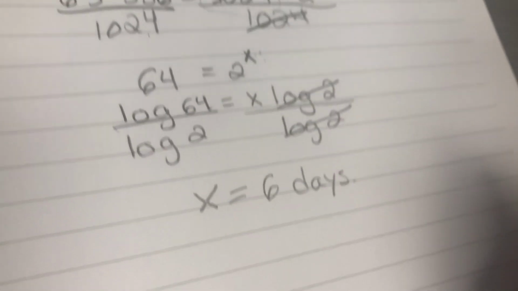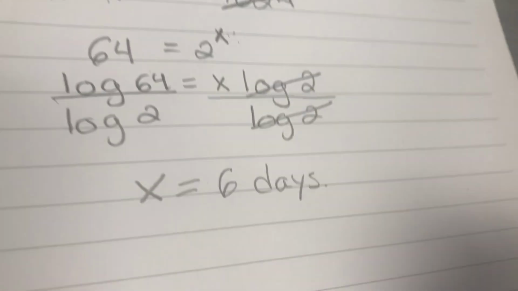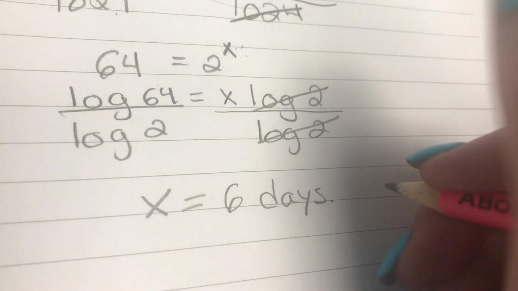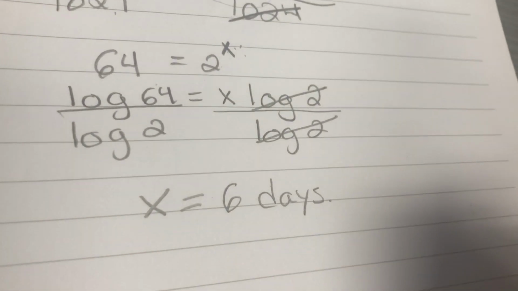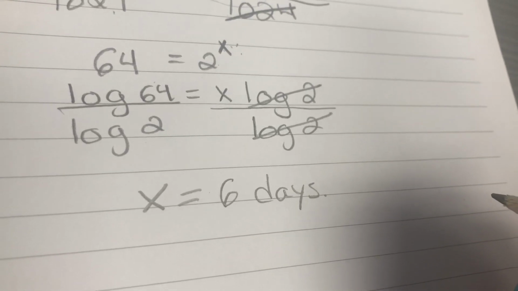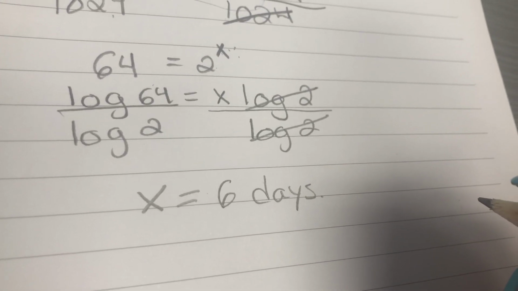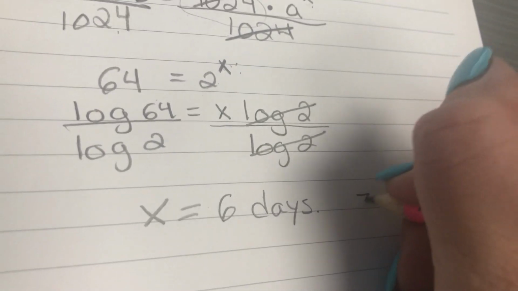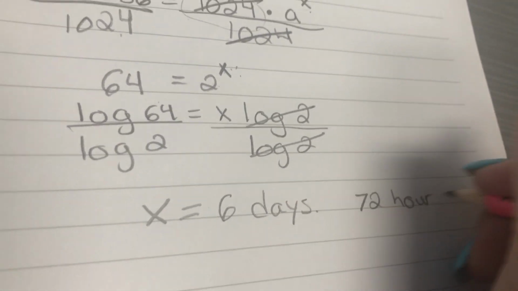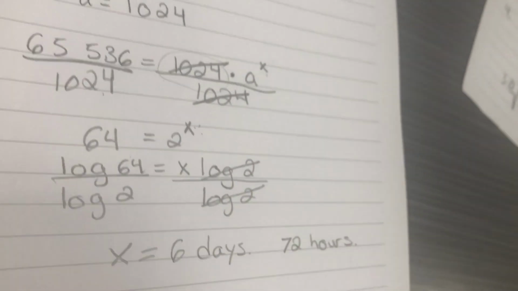Okay, so it's 6 days, or if I times it by 24, I'll get 72 hours. Okay, and now number 3.